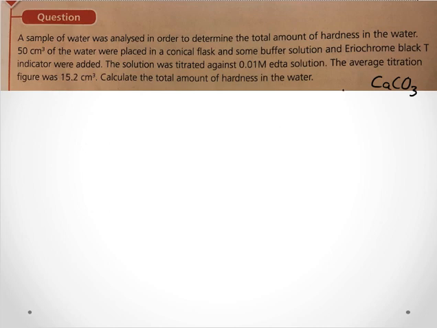Now, one other thing, the unit for total amount of hardness, and this won't come into it until the end of the question, but the unit for total amount of hardness is parts per million of calcium carbonate, and that is the same as milligrams per litre. Now, other than that, we're looking at a very straightforward V1M1/N1 calculation.